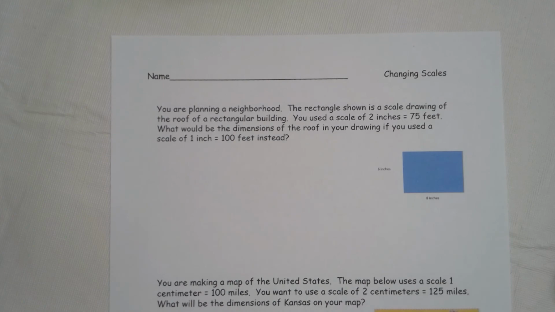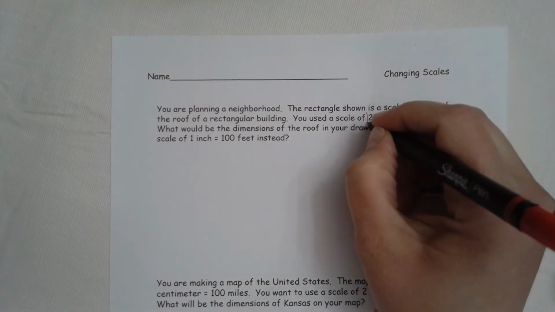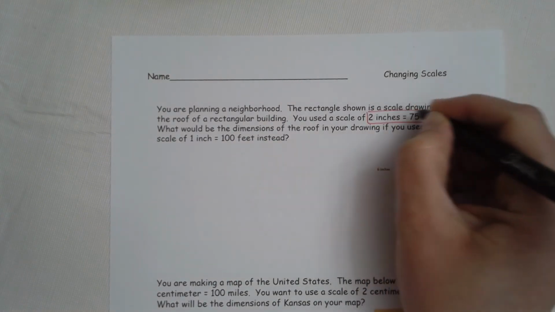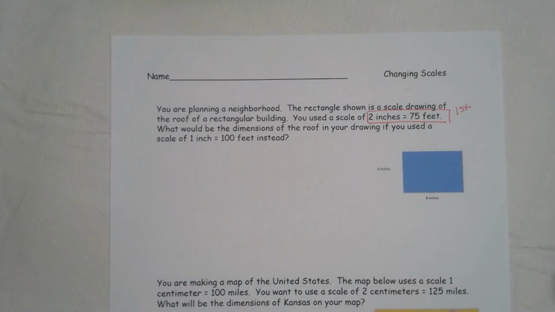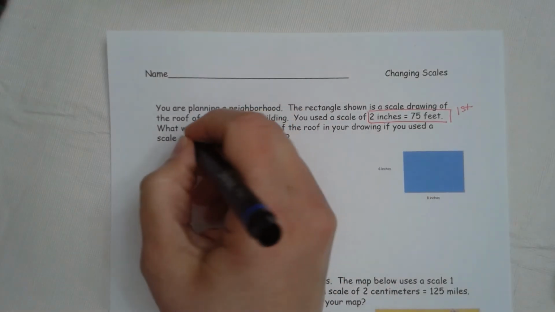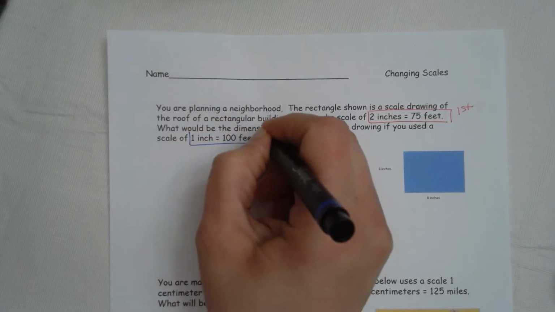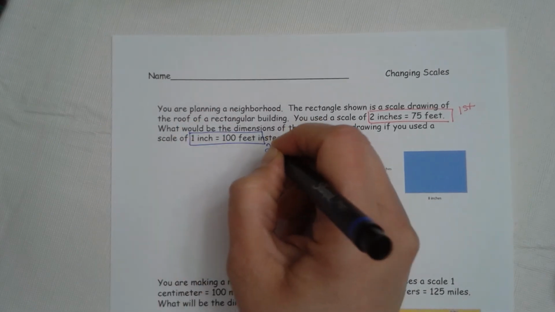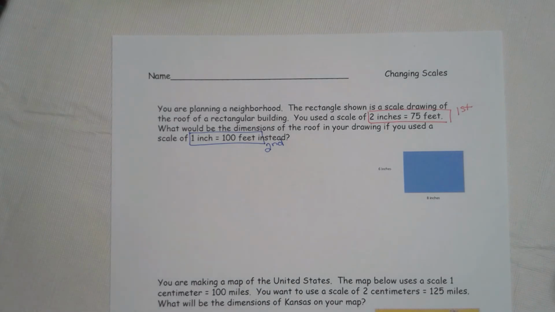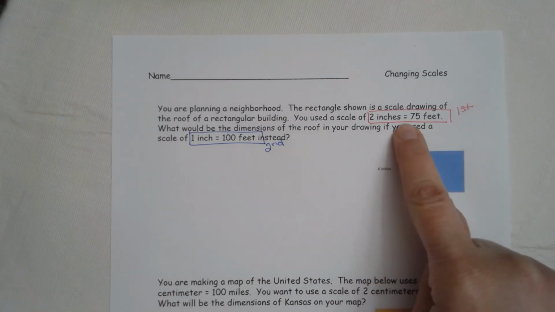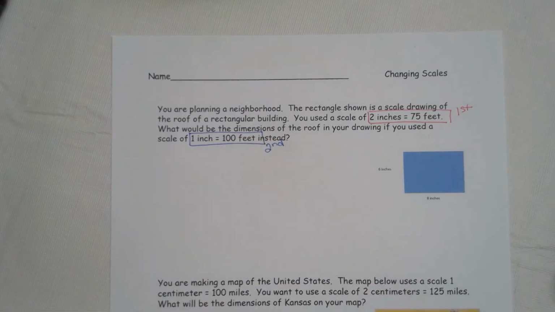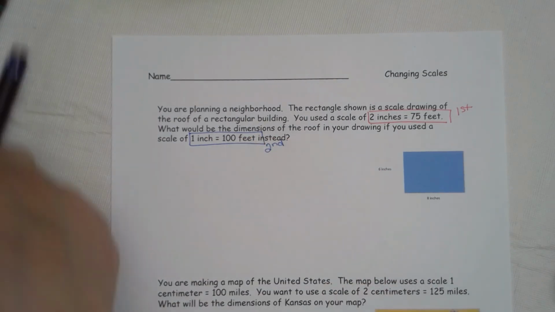So the first thing that we're going to do is take a look at our first scale. Our first scale is 2 inches equals 75 feet. So I'm just going to label that first, and then I'm going to label the second scale that we are given just as second, so that I know I'm going to first use the 2 inches equals 75 feet and then eventually use the 1 inch equals 100 feet.